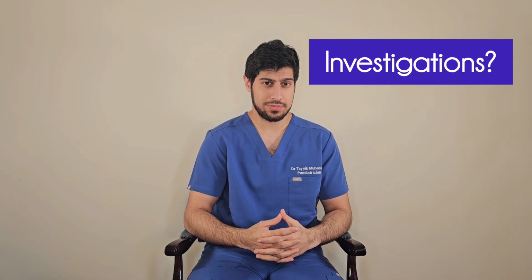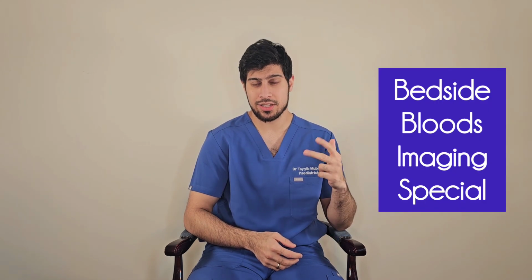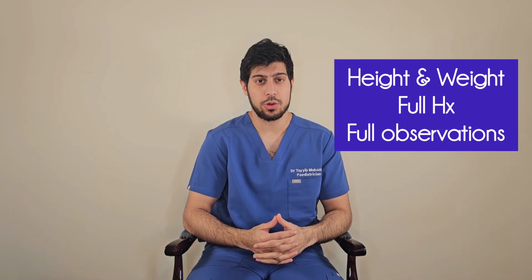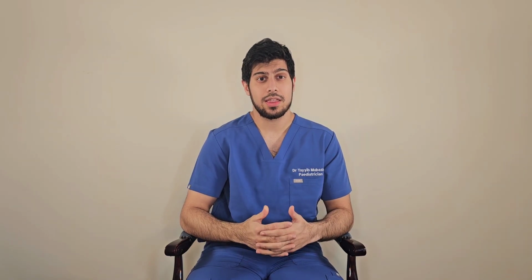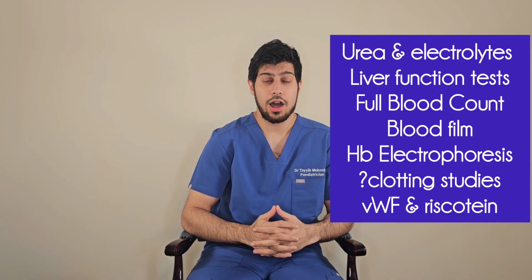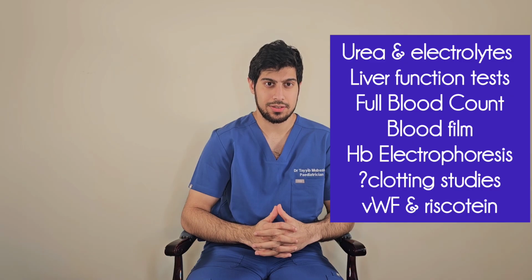The first question is, what investigations will you do for this child? Investigations can always be broken down into bedside, blood tests, imaging, and others. Bedside tests would include height and weight on the appropriate growth chart, taking a full history, and a full set of observations. The blood tests that we should do on this child include urea and electrolytes for kidney function, liver function tests, a full blood count including blood film, HB electrophoresis, potentially clotting studies, and von Willebrand factor and ristocetin.